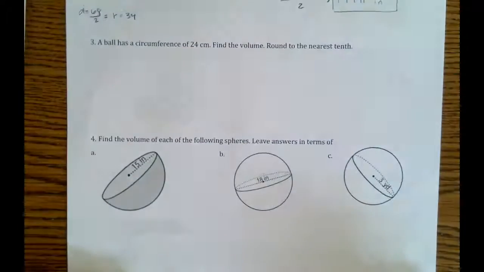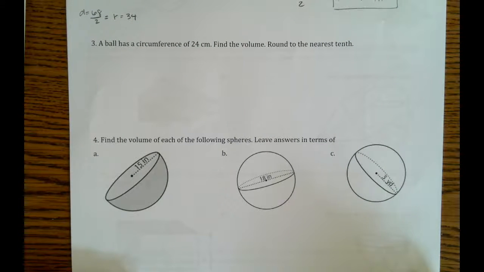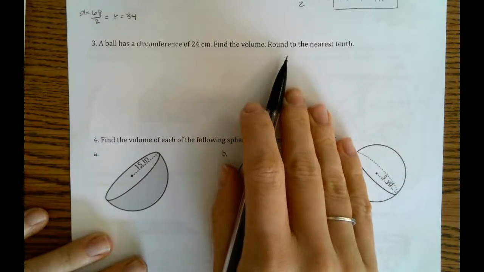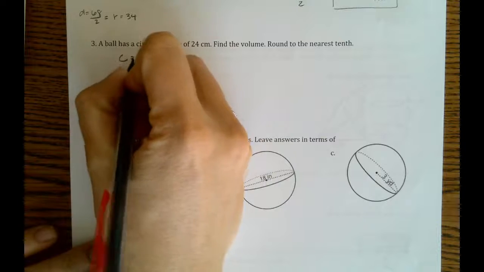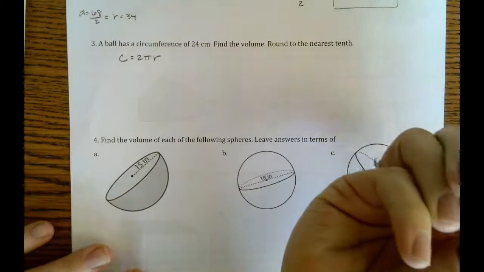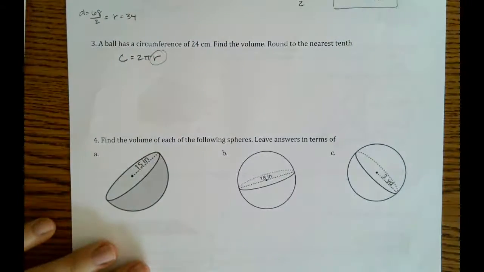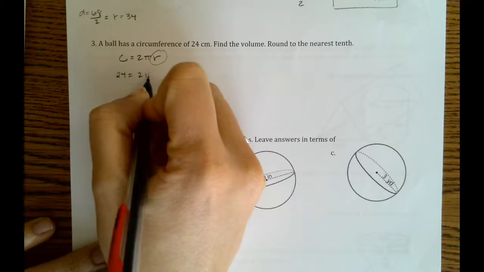Okay, number 3. A ball has a circumference of 24 centimeters. Find the volume and round to the nearest tenth. So on this one, a circumference of a circle is 2 pi r. So this is going to help us find the radius since we weren't given that. So we're looking to solve for our radius here. So we're going to fill in 24 for the circumference.